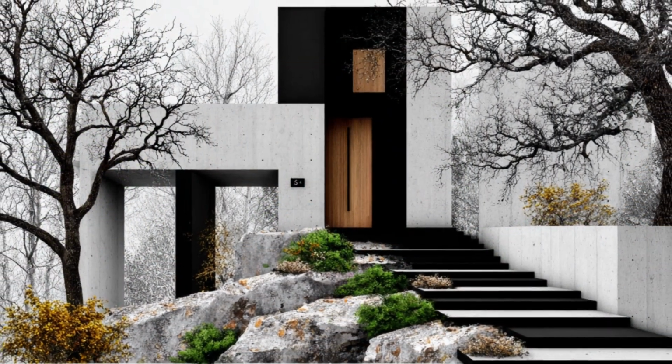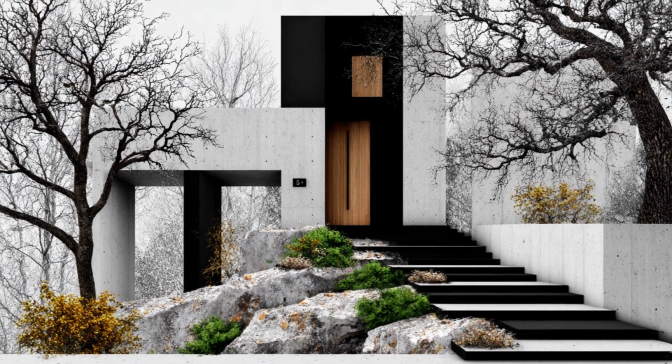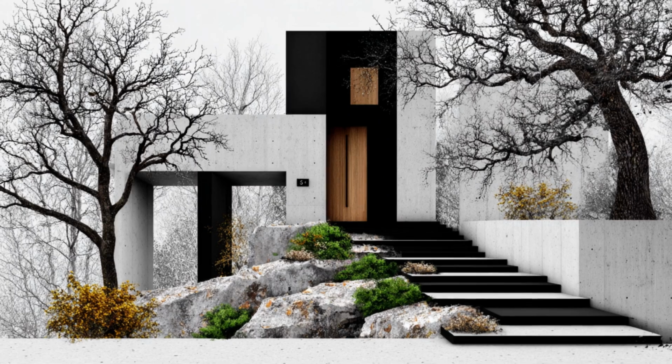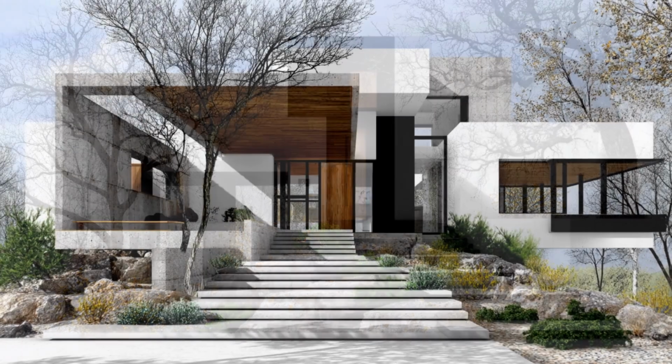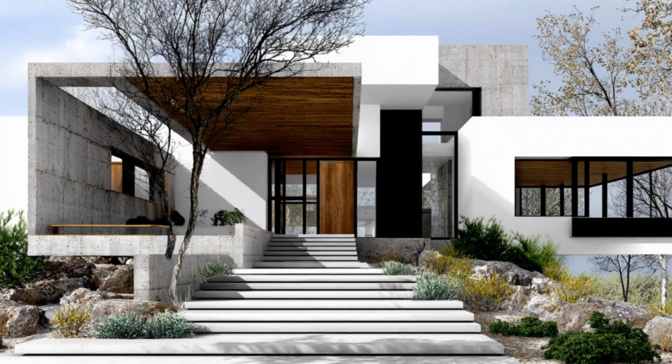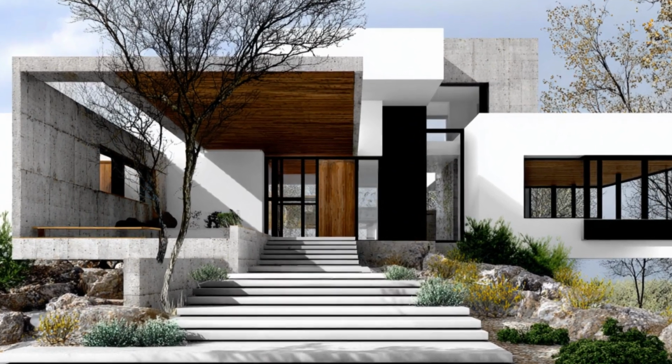Concrete, or béton brut, meaning raw concrete in French, is the star of the show in brutalism. It's not just a material, it's a statement, meant to be seen and felt. And how it's finished plays a huge role in the overall mood of the space.